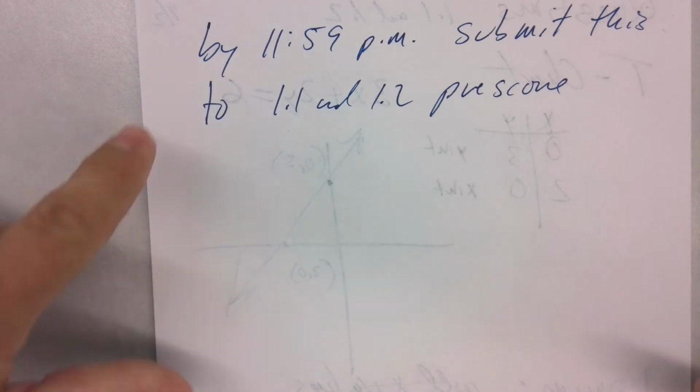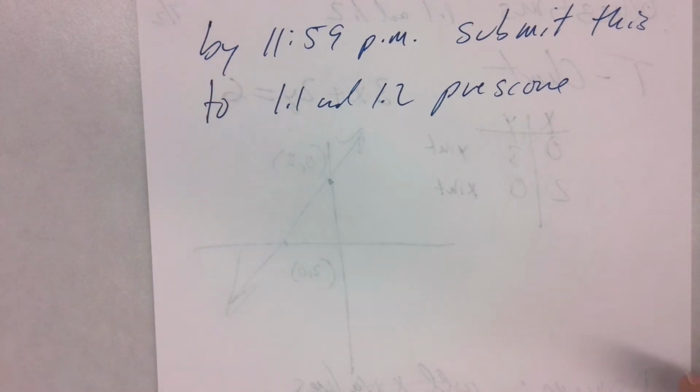Okay? So what this does is it allows me to see what you've done. And then tomorrow I will actually email out the key, and you'll check it. And then you'll do the same thing. Now, have any of you already submitted today's?